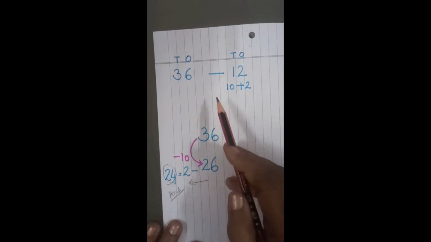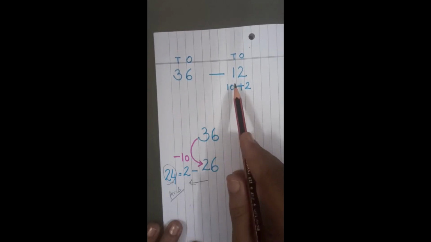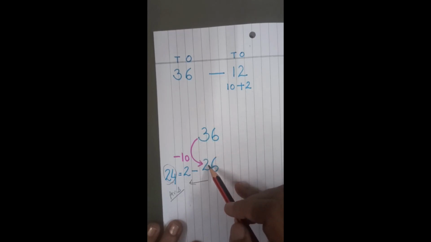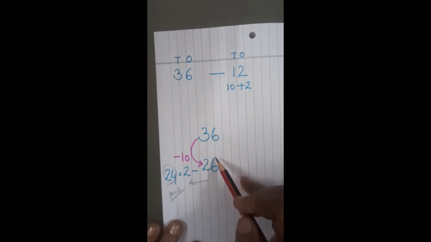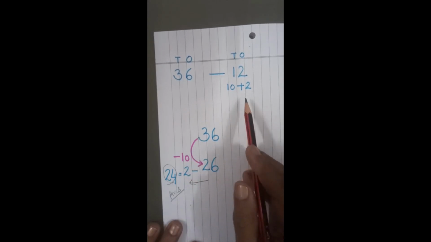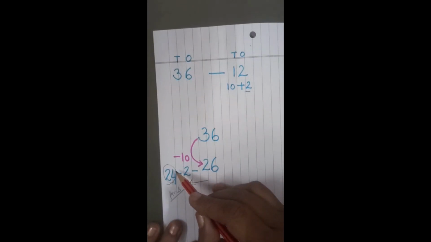Is that clear? So what did we do? First we moved down 1 time. Why? Because we have just 10 here. So while we move down, 3 in the tens place will change to 2. 3 tens will become 2 tens, but there will be no change in the ones place. So 36 minus 10 will become 26. And then we have 2 more to subtract. From here we'll move towards our left and 26 minus 2 will become 24, which will be the answer.